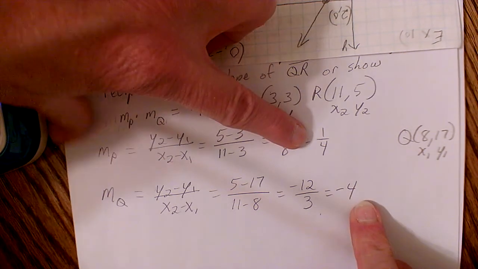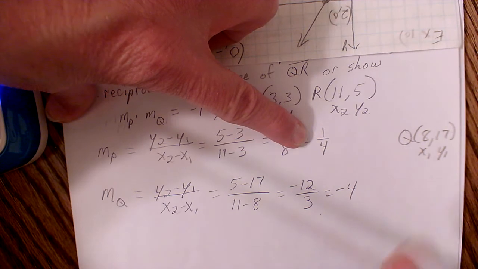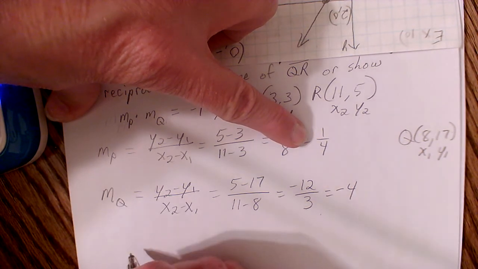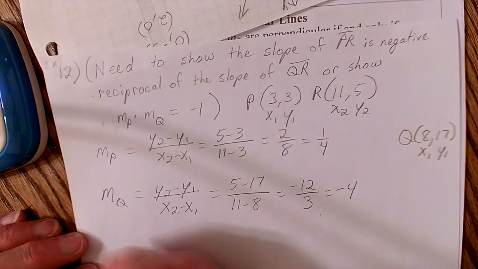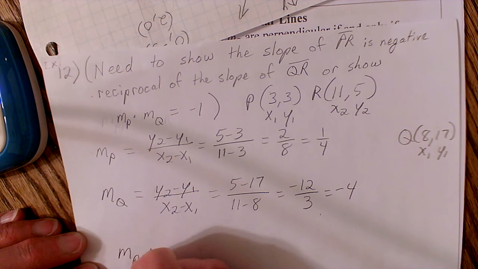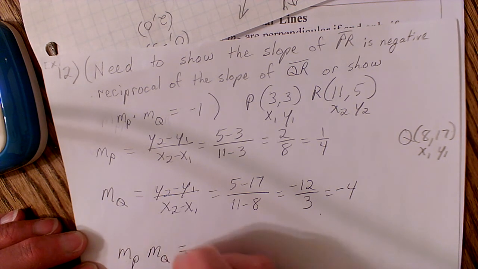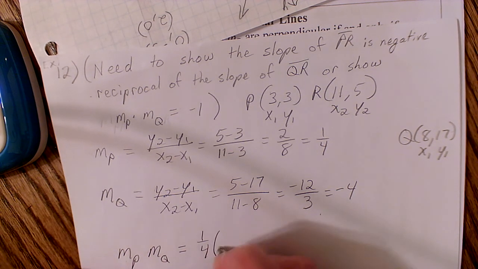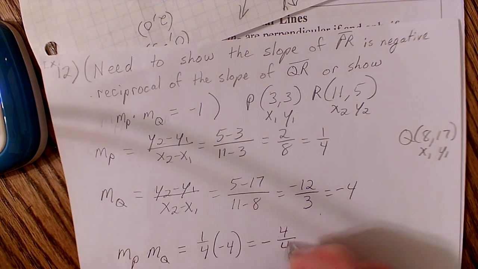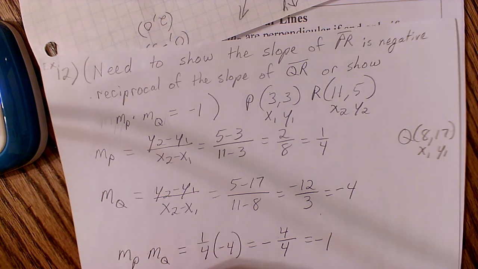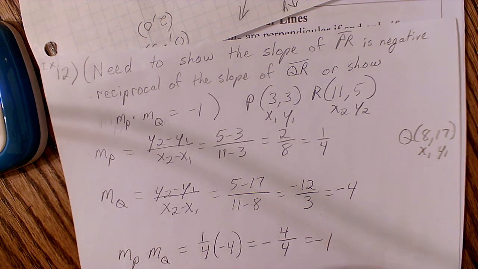So when we look at these two, we can see that they are negative reciprocals, and so they are perpendicular lines. And so this is a right triangle. Or the alternative method was to multiply those two together rather than just looking at them and saying they're negative reciprocals. 1/4 times -4 is going to give us -4 over 4, which is -1. Therefore, when we put 3 dots like that in math, it means therefore, PQR is a right triangle.